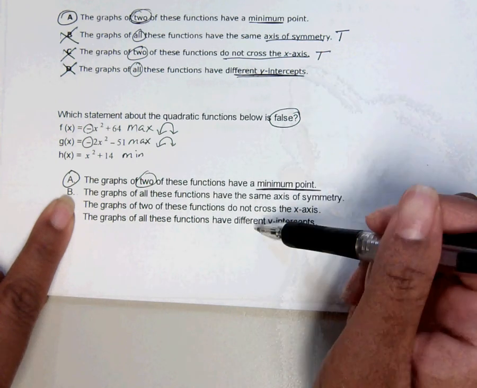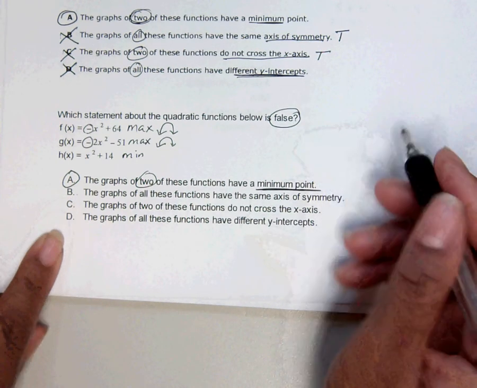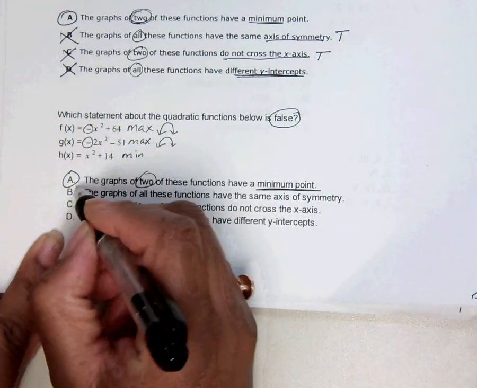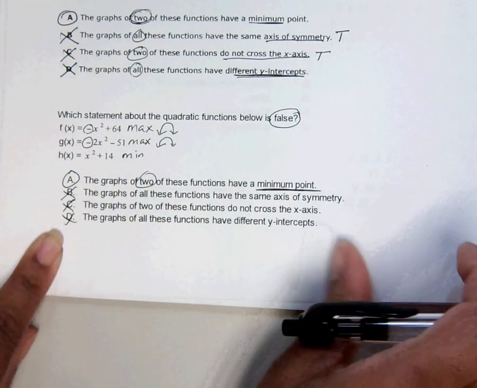And I think I duplicated this question just for practice. Again, if you graph these 3 functions in the calculator, you will see that B, C, and D are true.